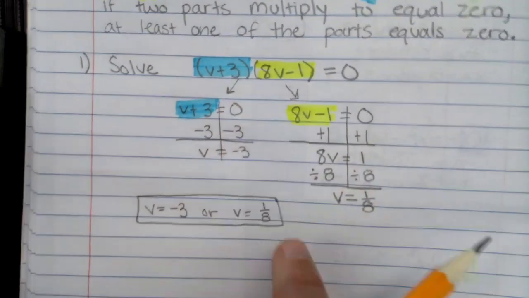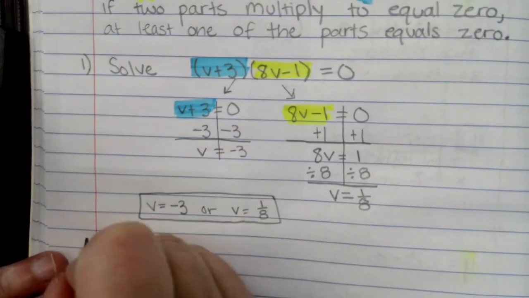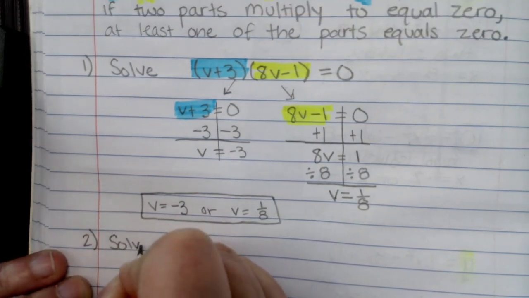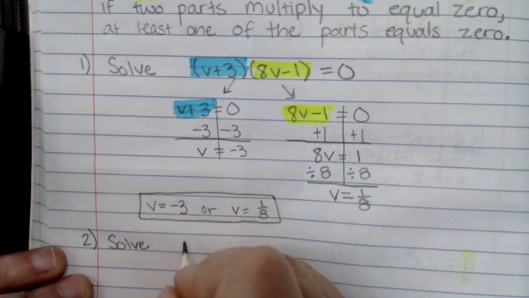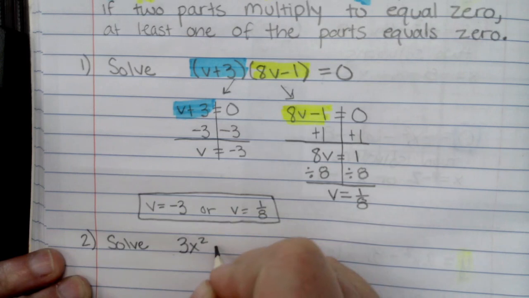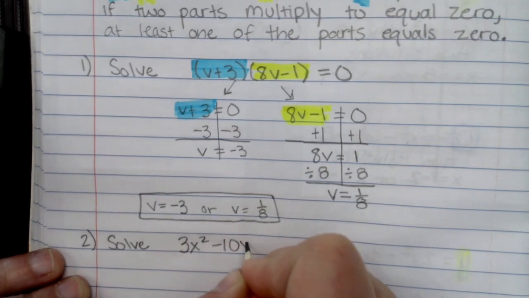So does that look like number 1 where we have 2 parts we're multiplying to equal 0? No. Could I draw a line down the equal sign and start solving? If I did, I'd end up with this x squared and x. Can I combine those? No. So that's the whole point of this unit, is we have to figure out ways to do this.